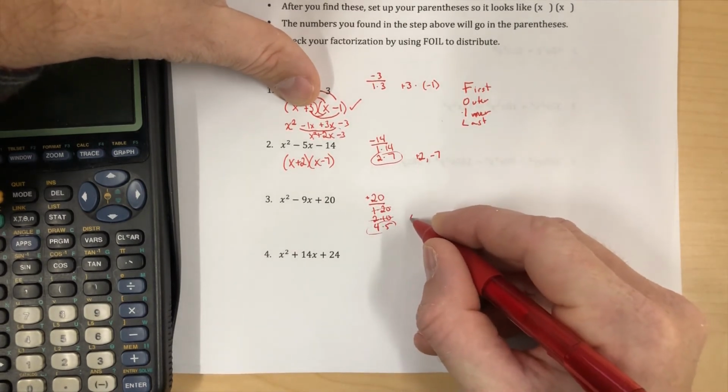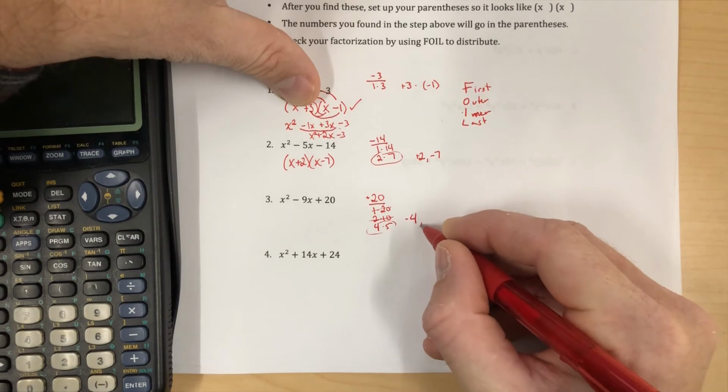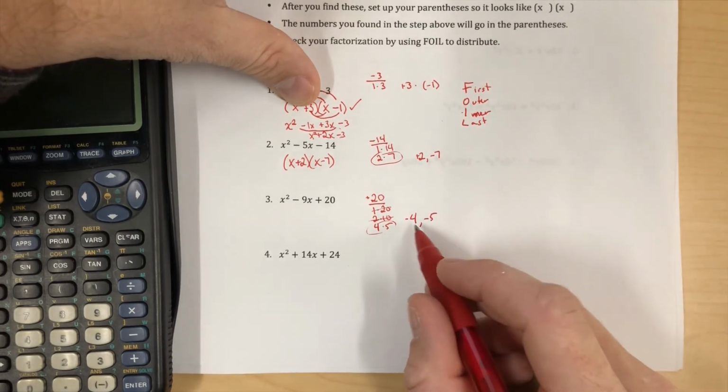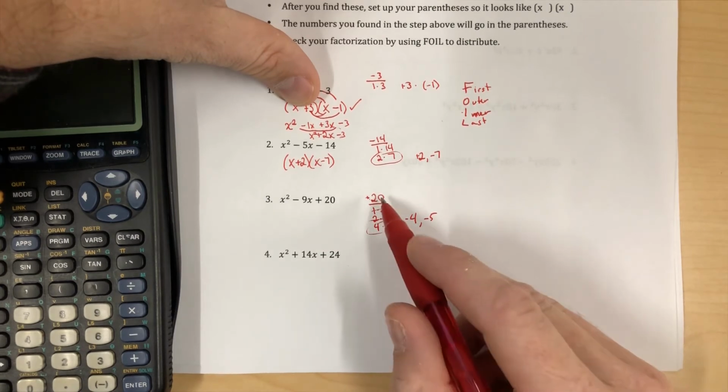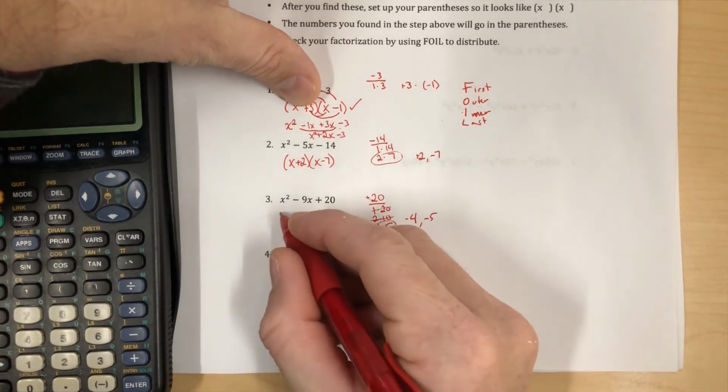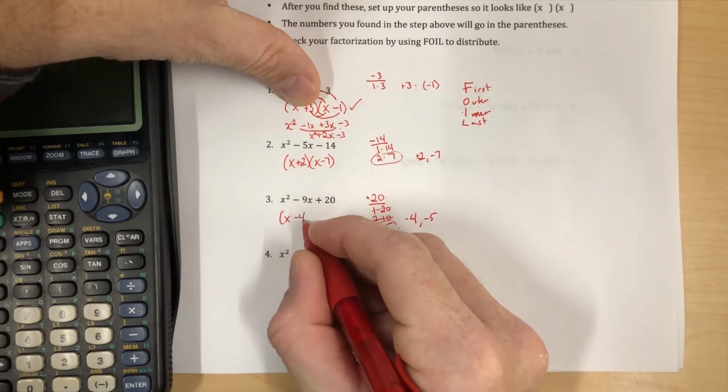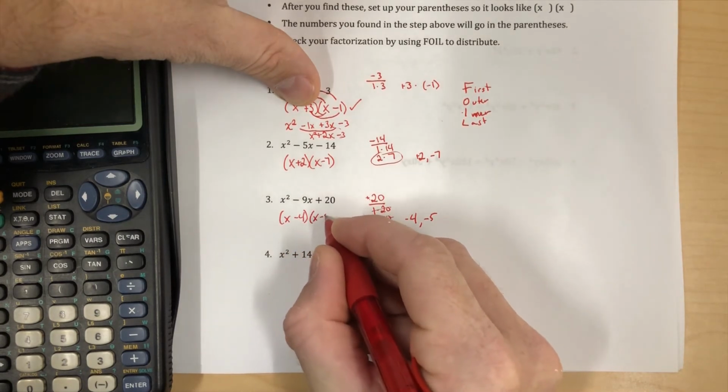And we'll notice that they both need to be negative. Negative 4 and negative 5. Let's just check that those multiply to give us positive 20. Well, a negative times a negative is a positive, so that should work. Our factorization would then look like this: x minus 4, x minus 5.